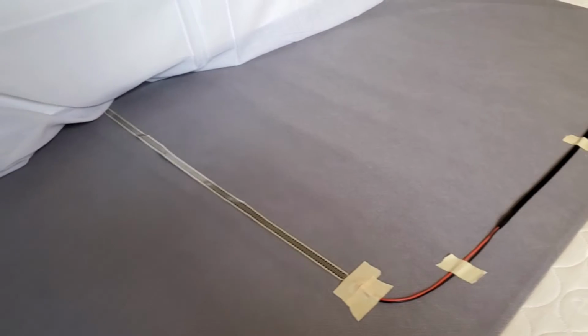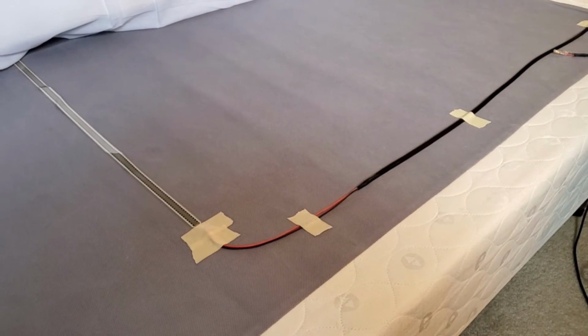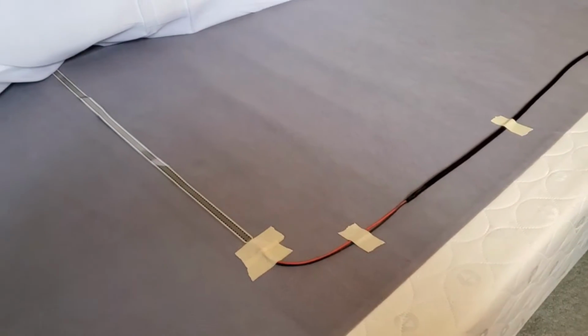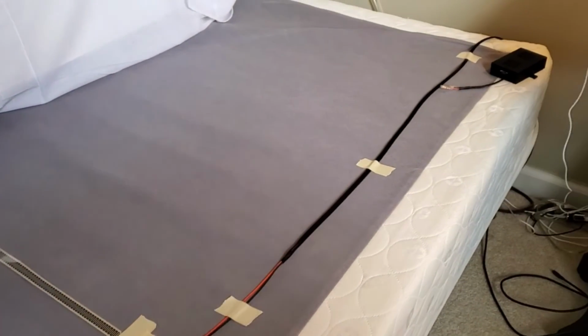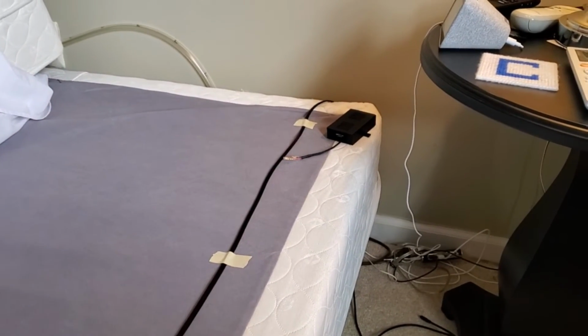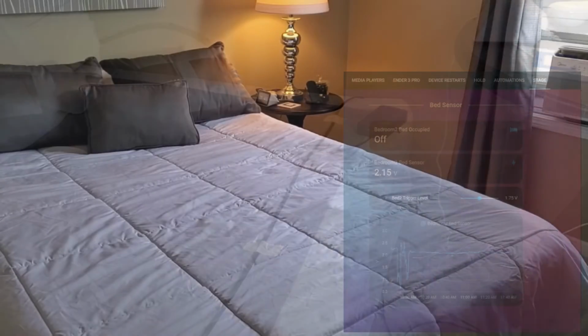We're just going to tape that down in the spot. Again, I'm positioning this somewhere kind of under my hips, under my butt, which is what I found was the best position during my testing. We're going to run that up, and we will eventually just attach the controller to the wall right there near my head. Now it's time for a final test.